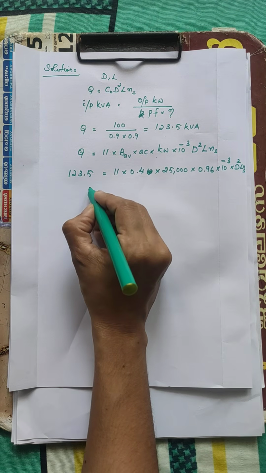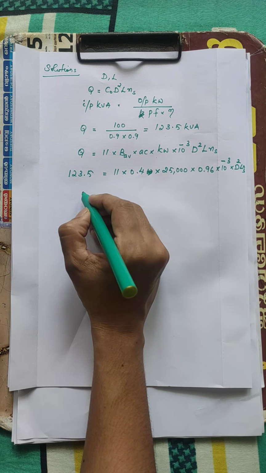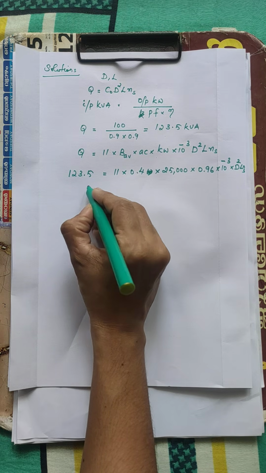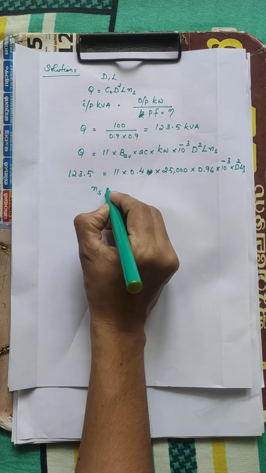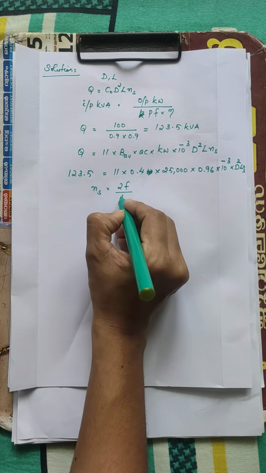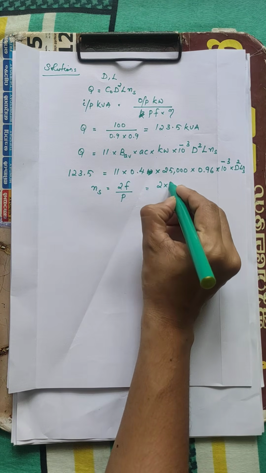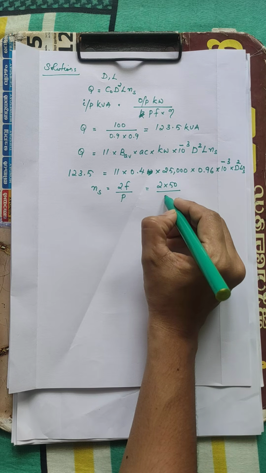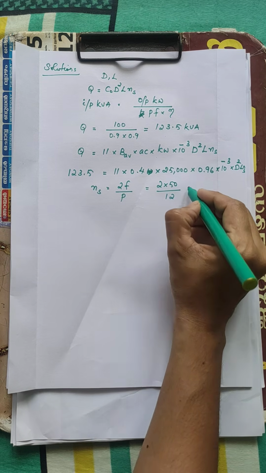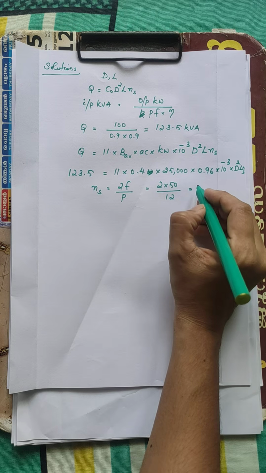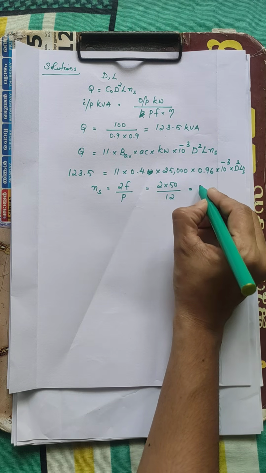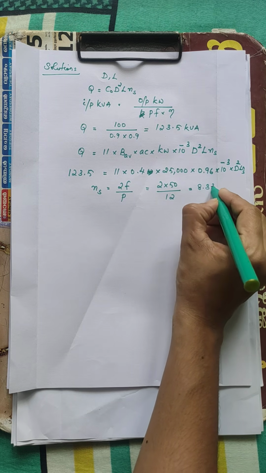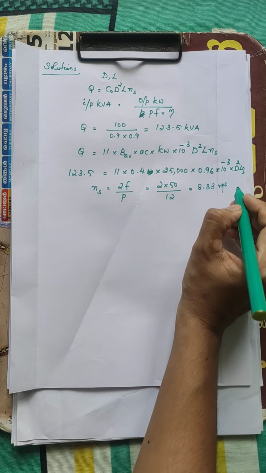So Ns is the speed in RPS. We can calculate Ns as 2 into f by p, that is 2 into frequency 50 Hz divided by p. Here in this question, the number of poles is given as 12. So the synchronous speed in RPS, Ns, is equal to 8.33 RPS. Okay.